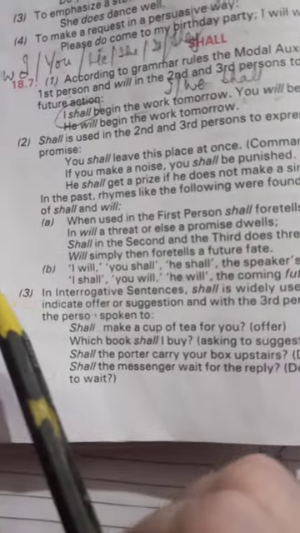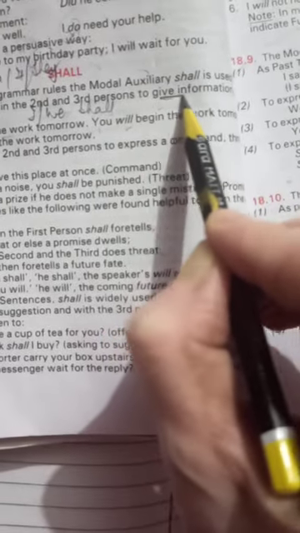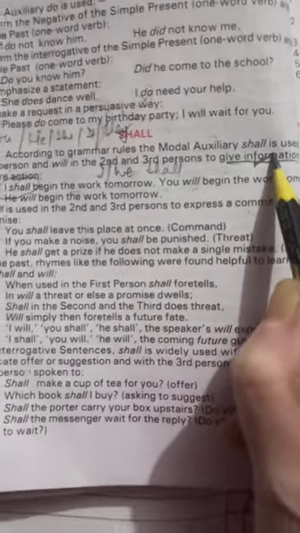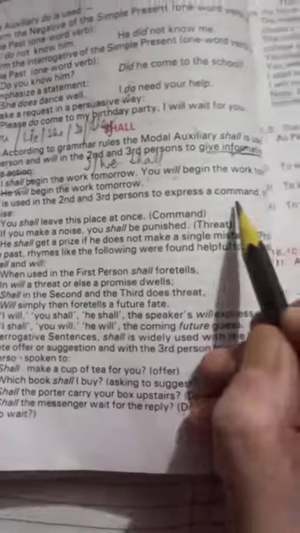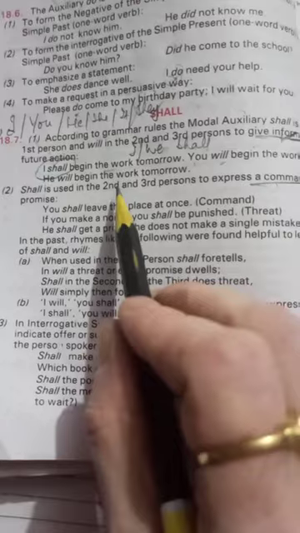Suppose now in this point we learned that with I we use shall, first person. But if we have to give the information, when is this done? It is done when you have to give the information. See the usage. But when we have to express a command, then shall is used in second and third person.